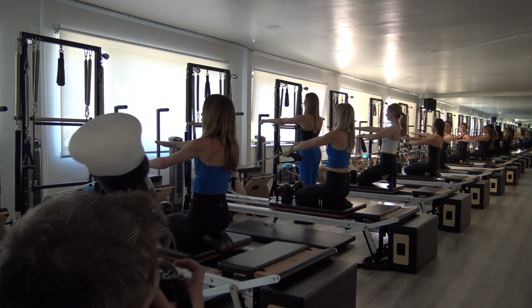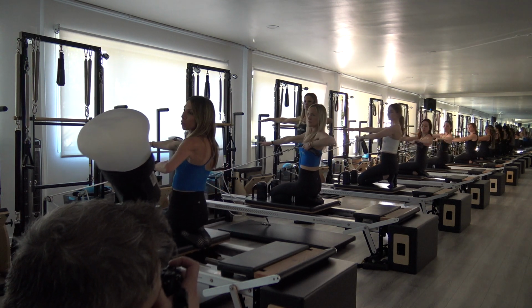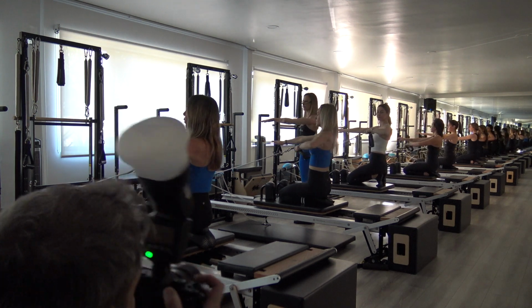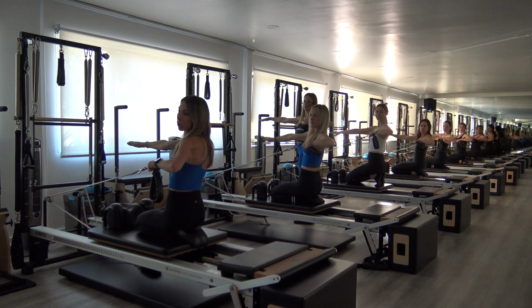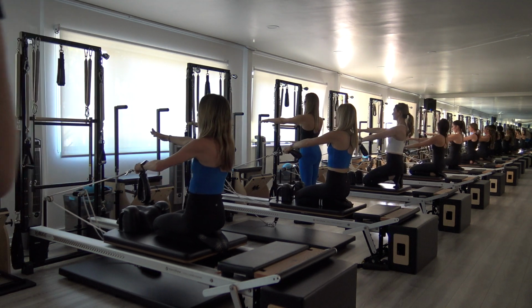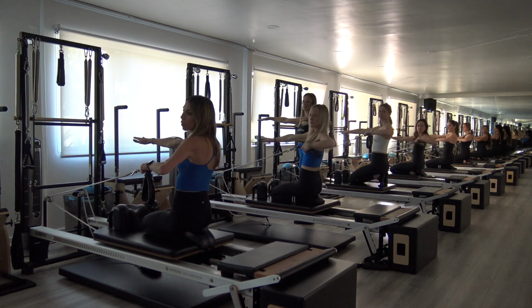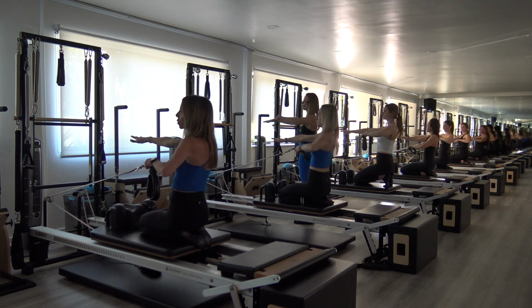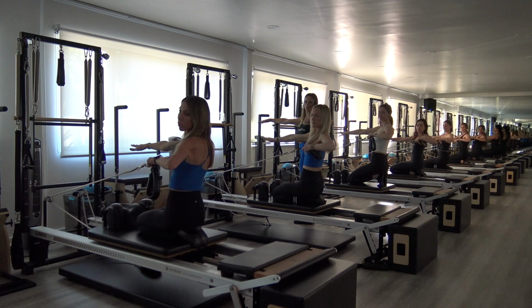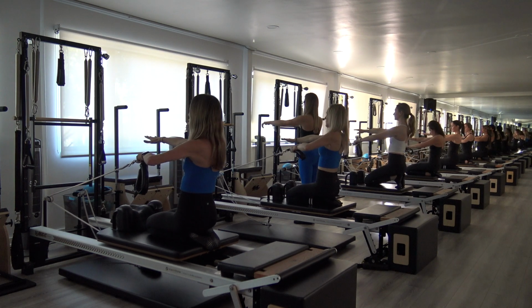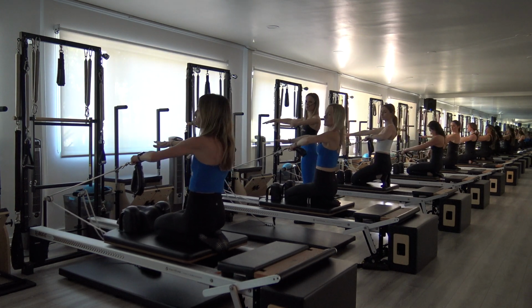Inhale, forward. Exhale, pull and twist, squeeze, 3. Inhale, forward. Exhale, pull, twist, 4. So shoulder blade on the left side is retracting to initiate. Squeeze. Don't pull from the hand. You're really pulling from the back muscles to rotate. Inhale, forward. And exhale, twist.